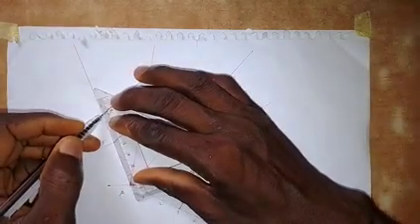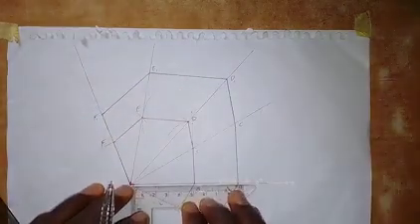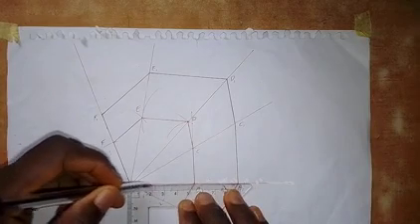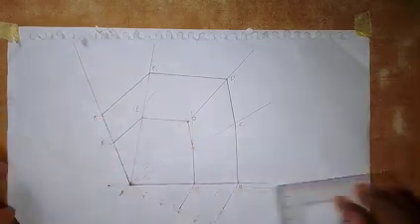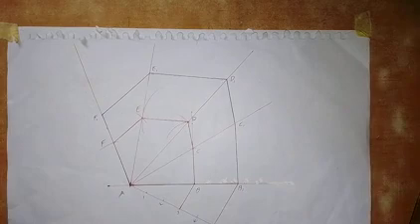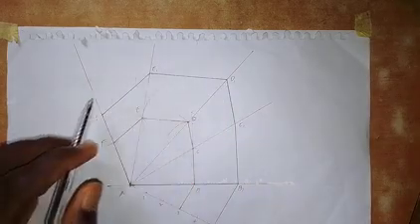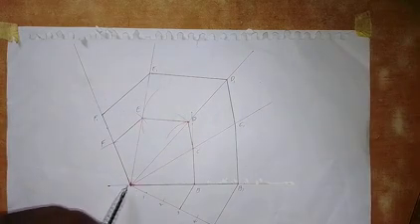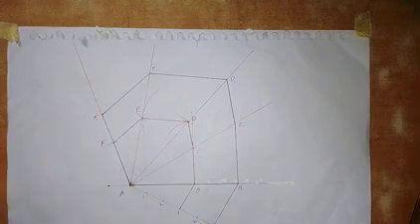I would like to make this line a thick line, and this line also a thick line. So this is another method that you can use to do the enlargement of this polygon, which is a hexagon. The enlarged figure is A, B1, C1, D1, E1, and F1, while the given hexagon or figure is A, B, C, D, E, and F. Thank you and God bless you.